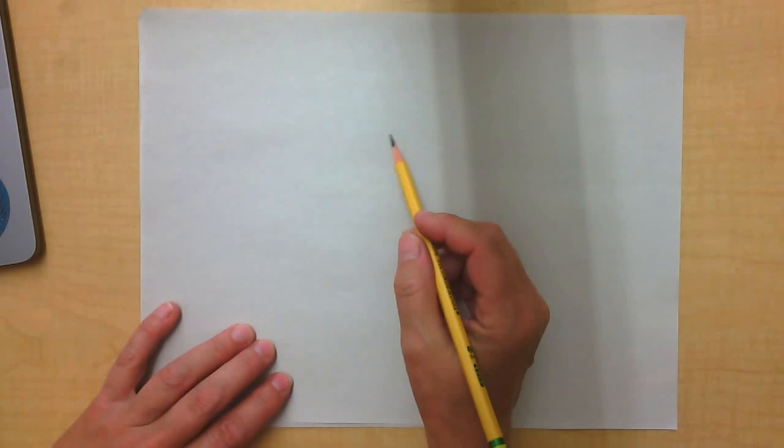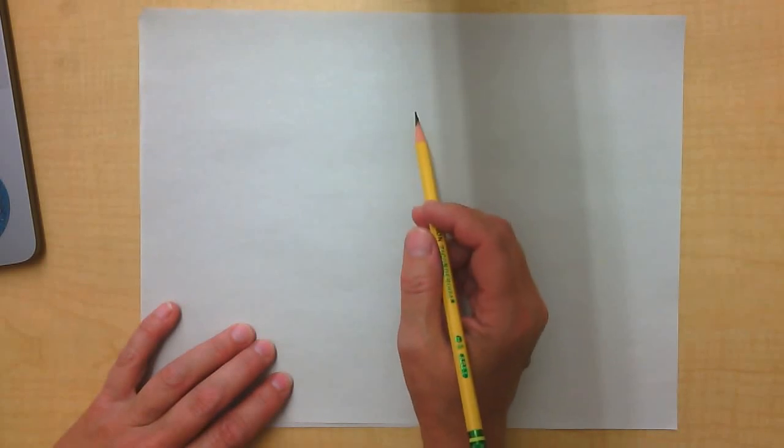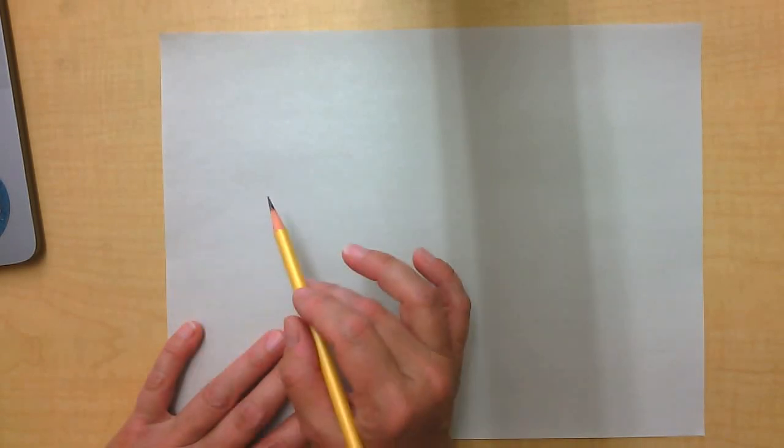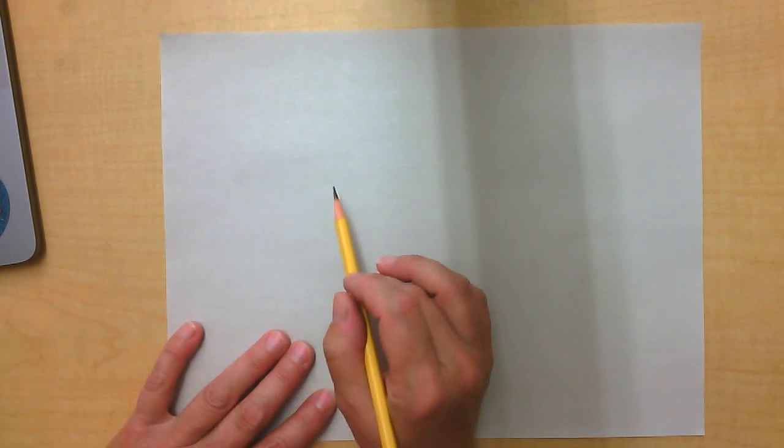The goal for your assignment here is to use very light pencil marks to recreate the painting on the slide by the artist Paul Gauguin using just shapes. You're not shading anything in, we're not adding color, we're not doing any of those things.